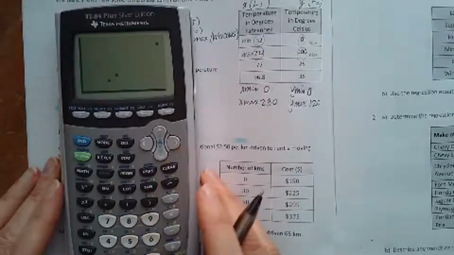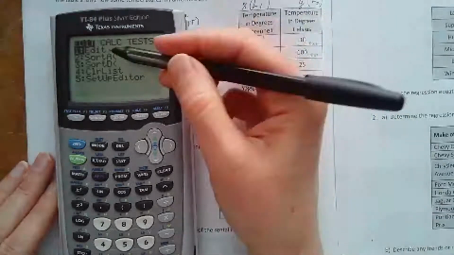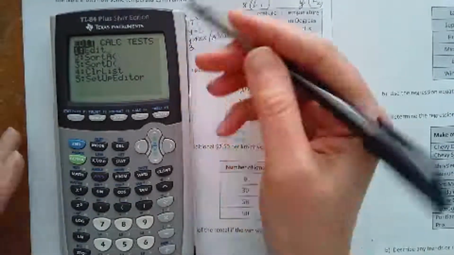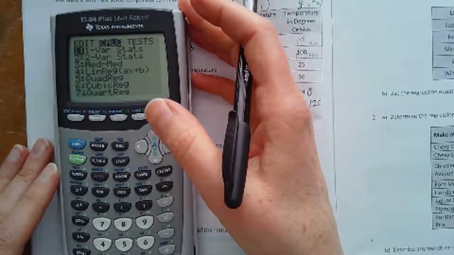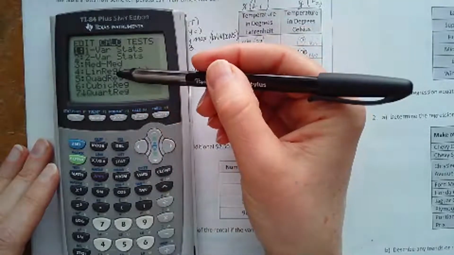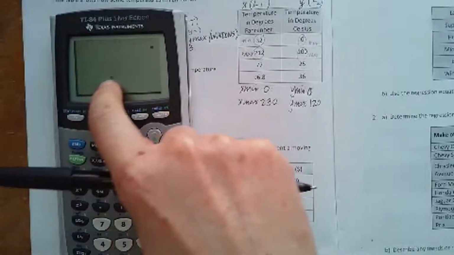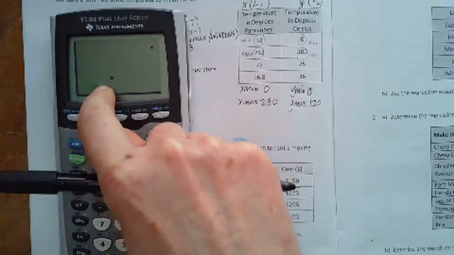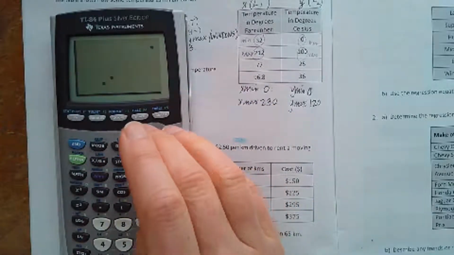I use stat again because we're playing with our statistical data, right? But I don't want to edit anymore. I've already entered in my data. So I'm going to use the cursor arrow to calculate. This is a linear regression. I'm just going to go back to my graph for a second. See how I want to see that linear regression. So it's moving up in a linear pattern. So that tells me it's a straight line.